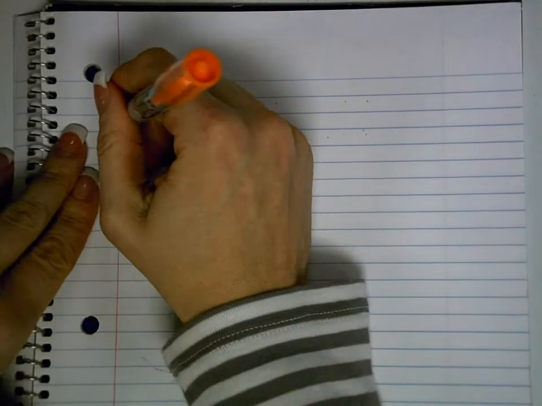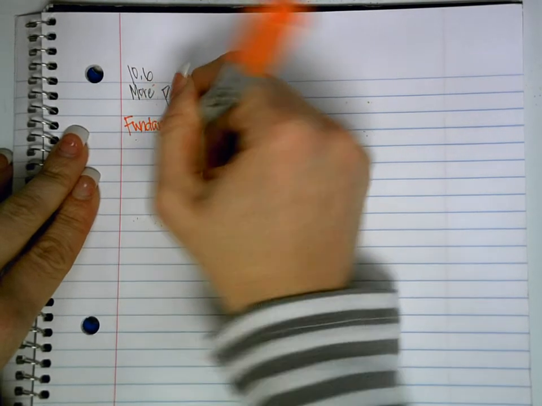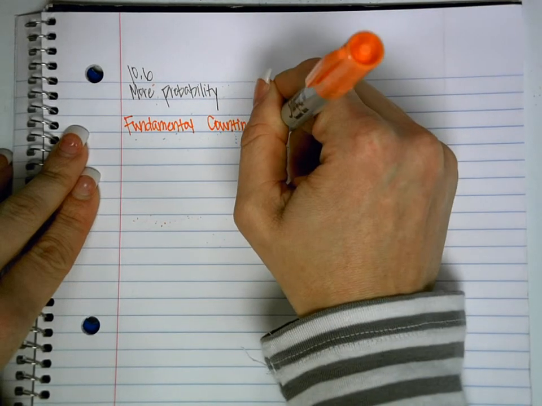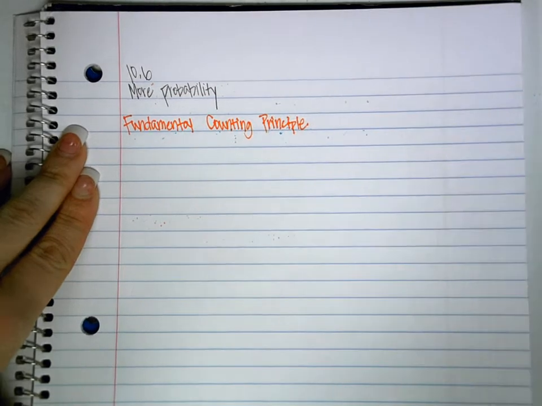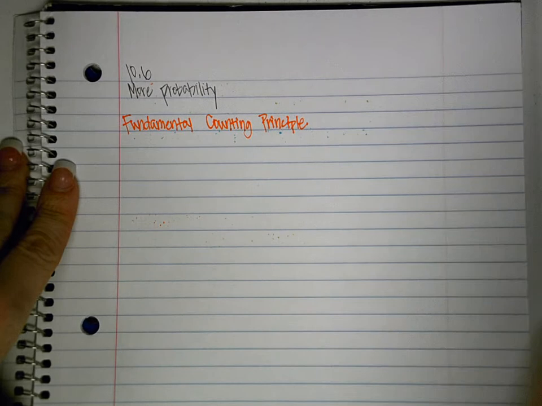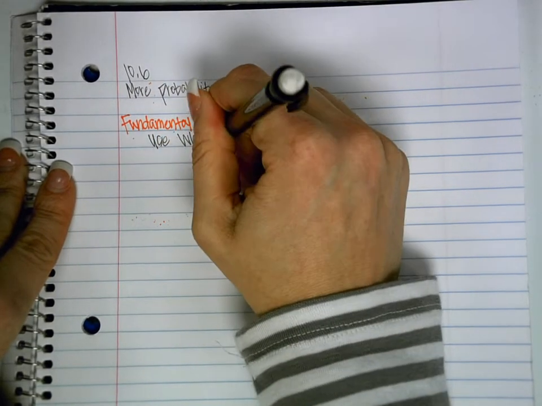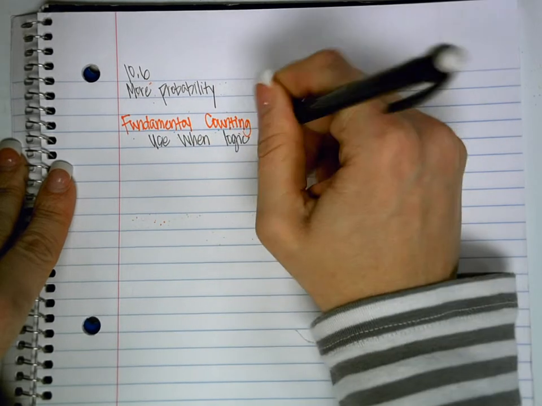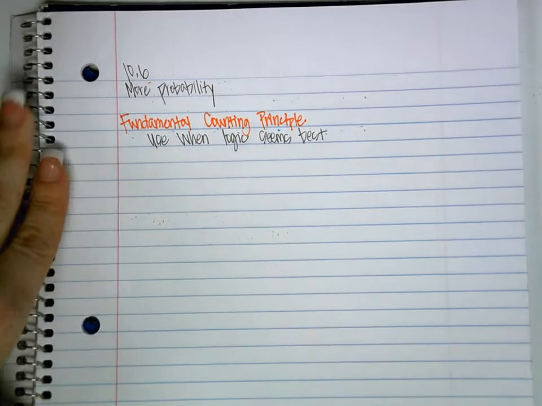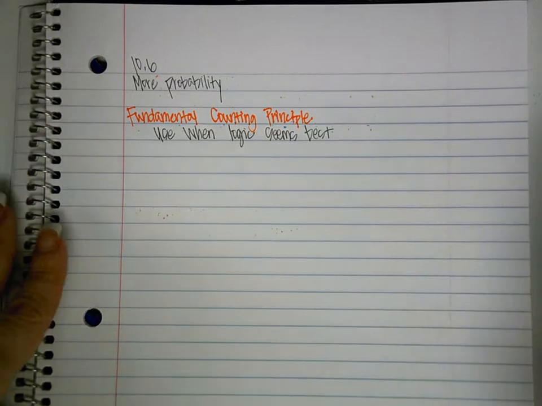Okay, so the first kind of probability we learned was the fundamental counting principle. Remember, the fundamental counting principle was just when you put the number of spaces, the number of choices multiplied by number of choices. That's when you do the lines. You should use the fundamental counting principle when logic seems best. So something like number of choices multiplied by more number of choices.